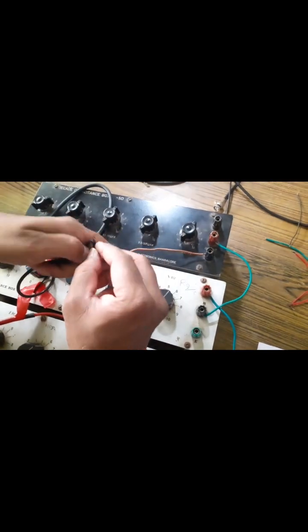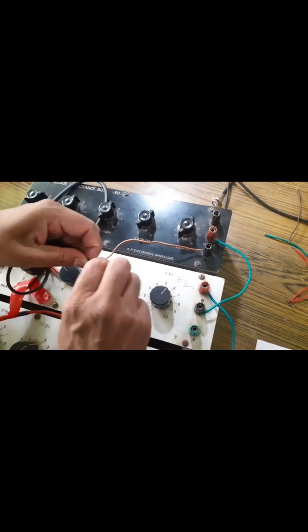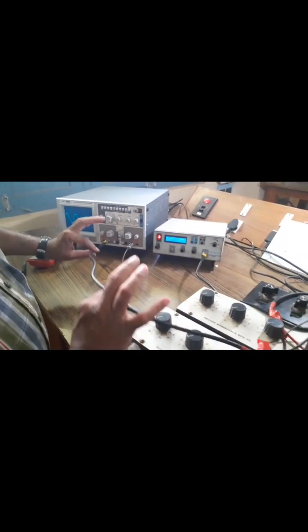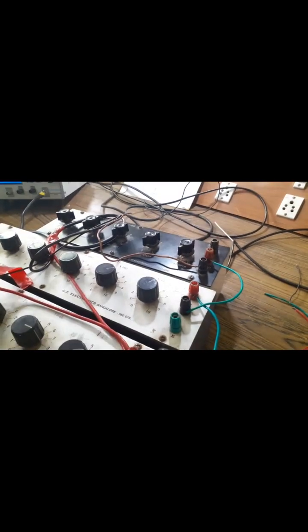Right. So to observe the input, this probe is connected between the point where the input is fed and the reference point.